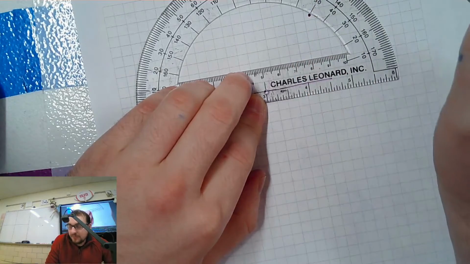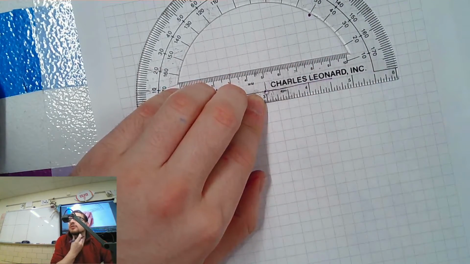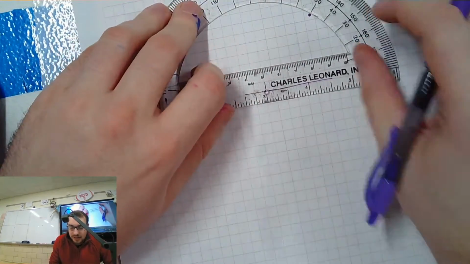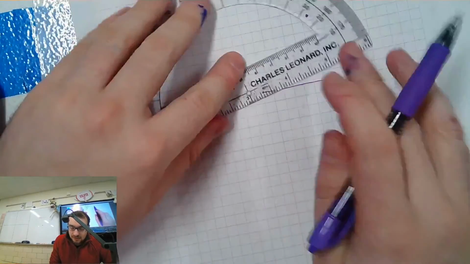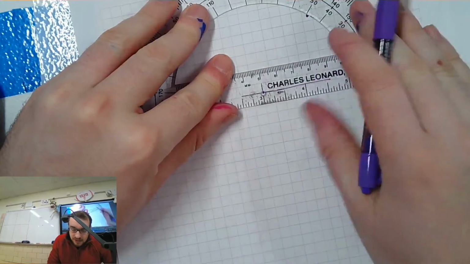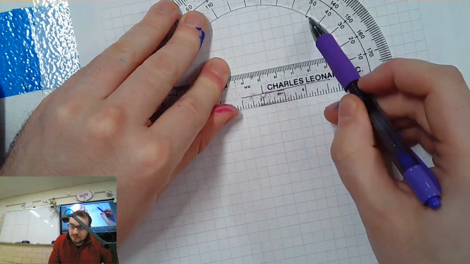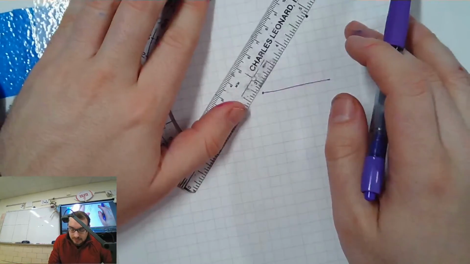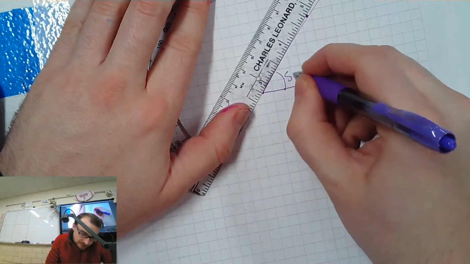I'll put a dot there. Wait, how long is it? Doesn't matter how long it is. It's arbitrary. We're talking about angles only right now. So I'm going to make a 50-degree angle. The way I do that is I set my protractor on this line, and then I put my dot on 50. So from here to here is 50 degrees. Then I'm going to draw a line. Doesn't matter how long it is, right? I'm just worried about 50 degrees. So that's 50.